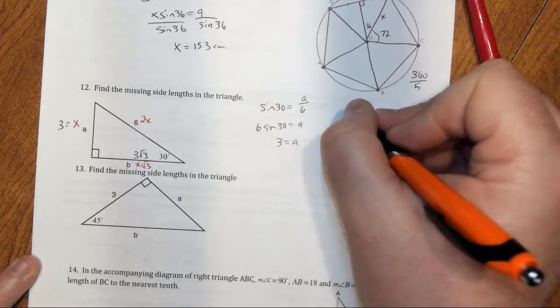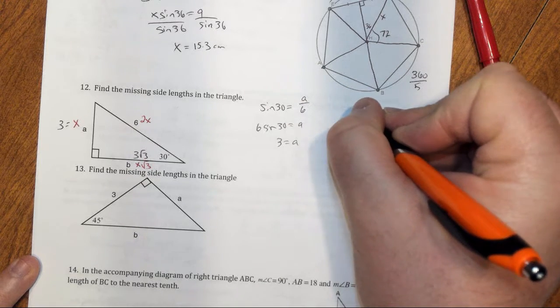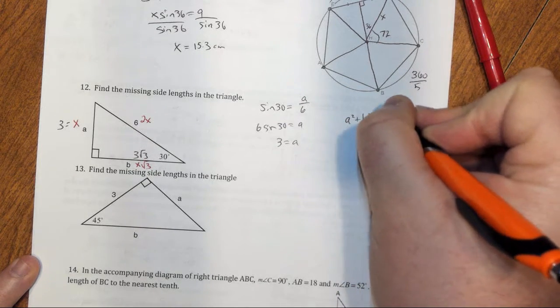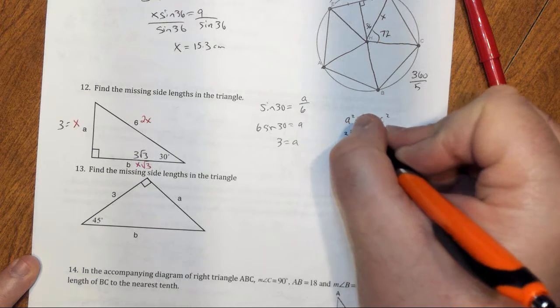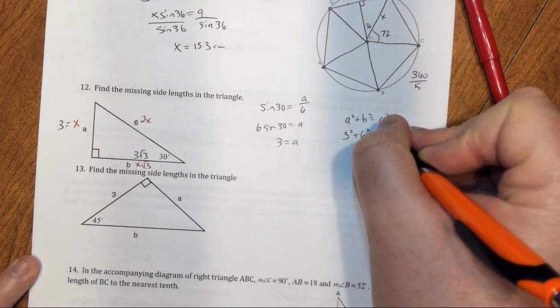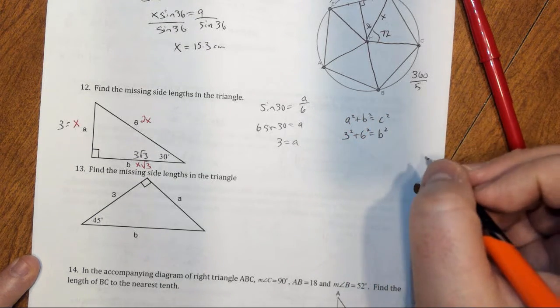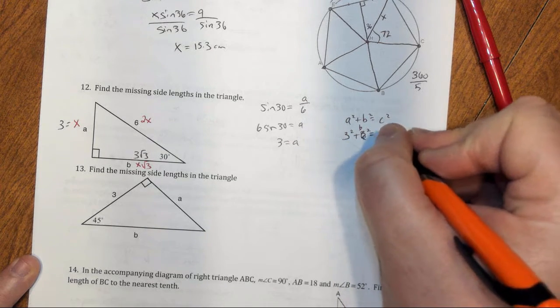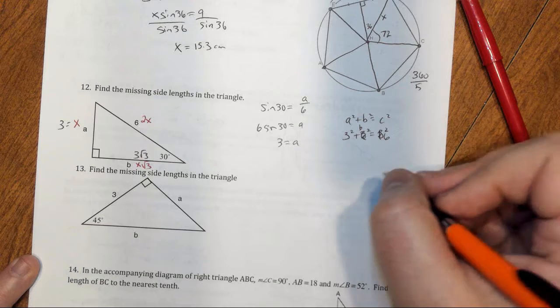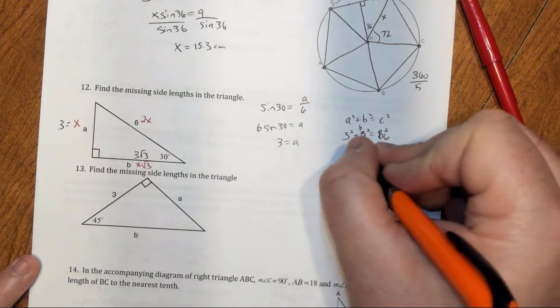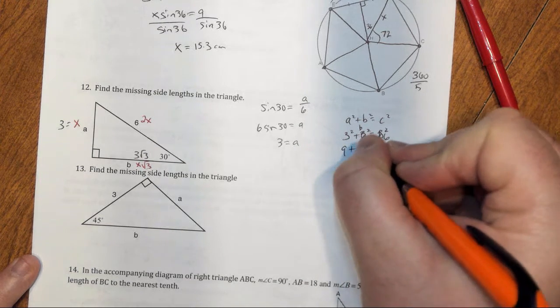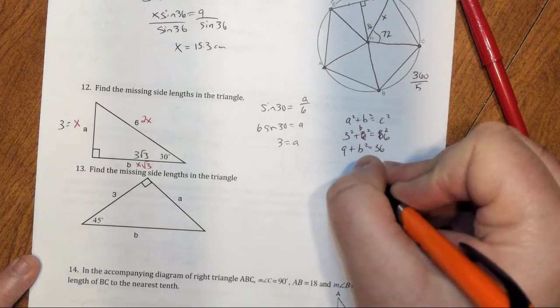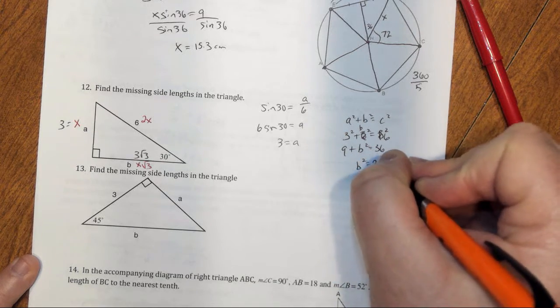And I could bust out the Pythagorean theorem. So a squared plus b squared is equal to c squared. And 3 squared plus b squared is equal to 6 squared if you need to. Okay? Time out. Sorry. All right, so we'll finish this off. So 9 plus b squared is equal to 36. B squared is going to equal 27.